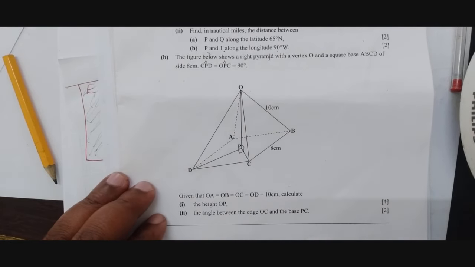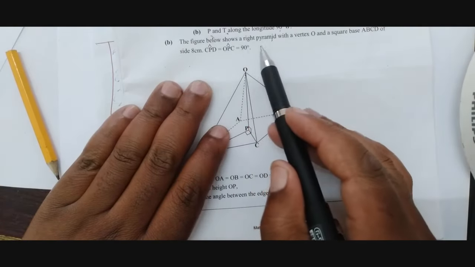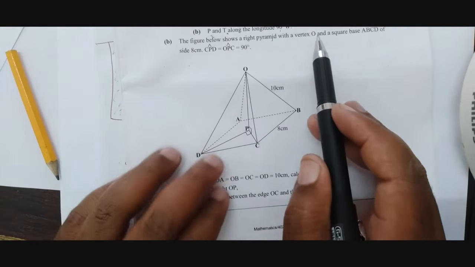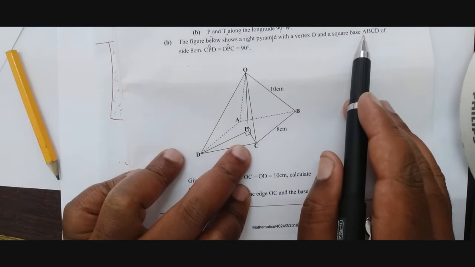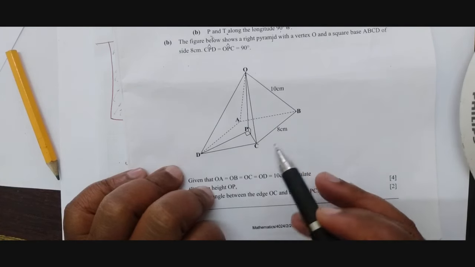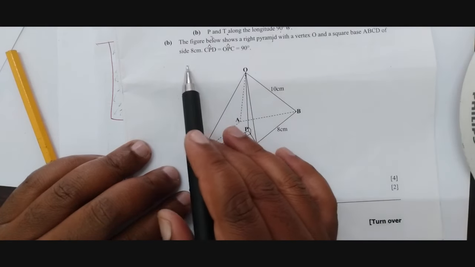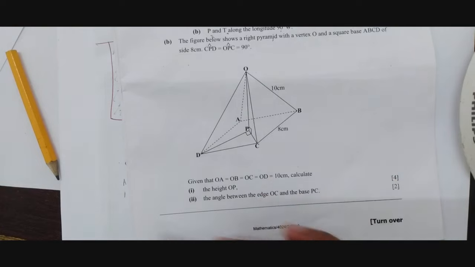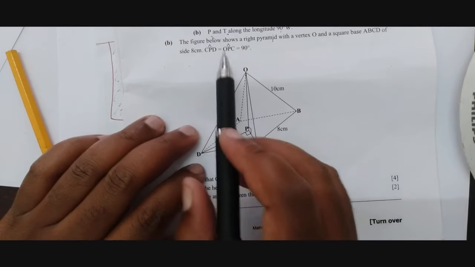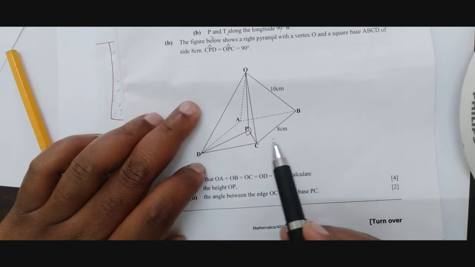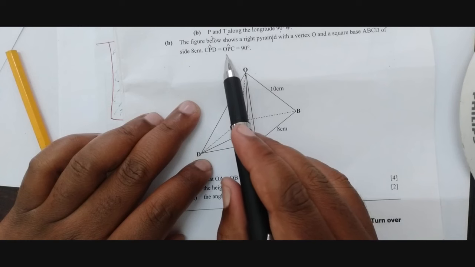Okay? Go to part B. Okay. So let's now deal with part B. We are saying the figure below shows a right pyramid with a vertex O. Alright, from here up to there. And a square base of ABCD, of side 8 centimeters. So we have 8 centimeters, 8 centimeters. Okay? So now we have been told that CPD is equal to OPC.